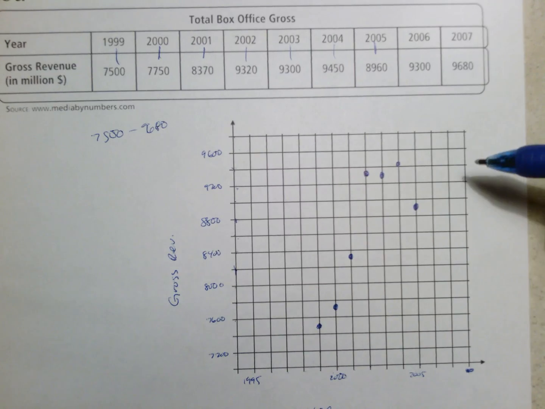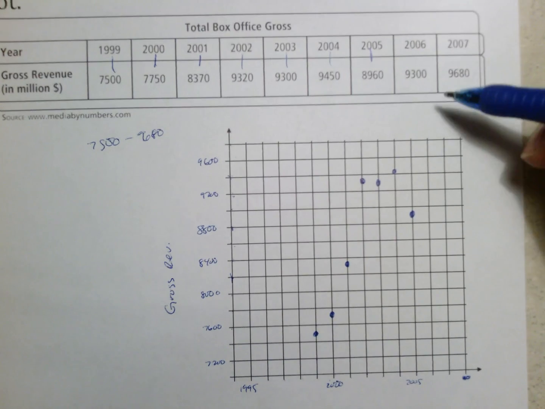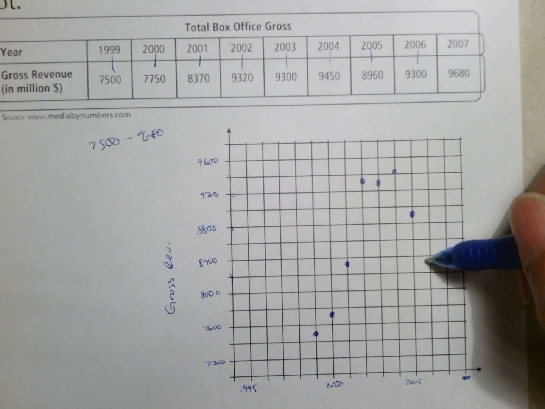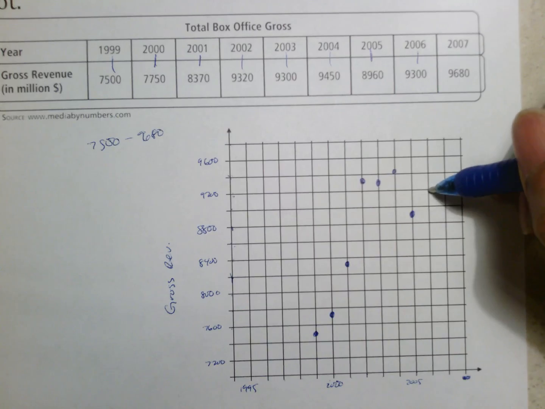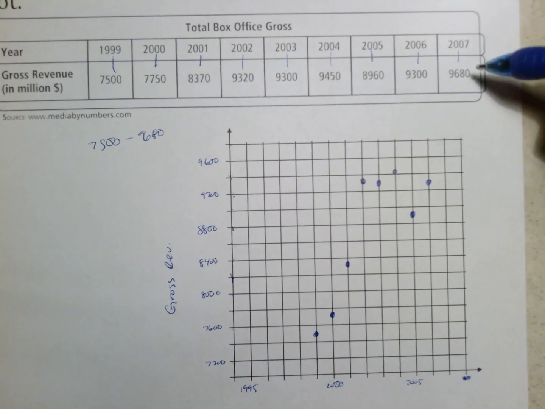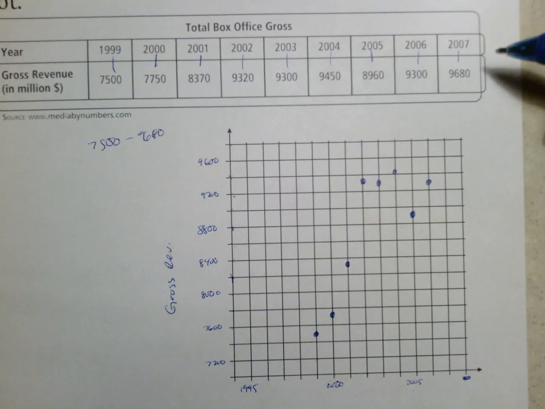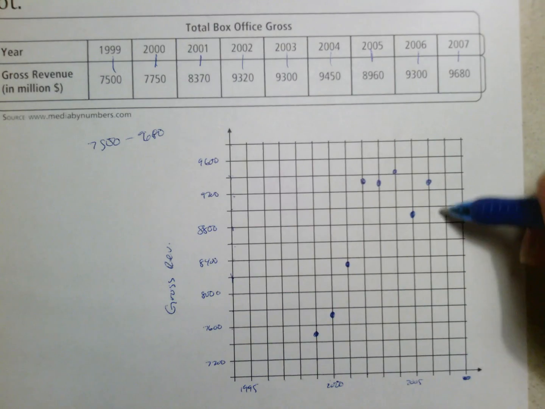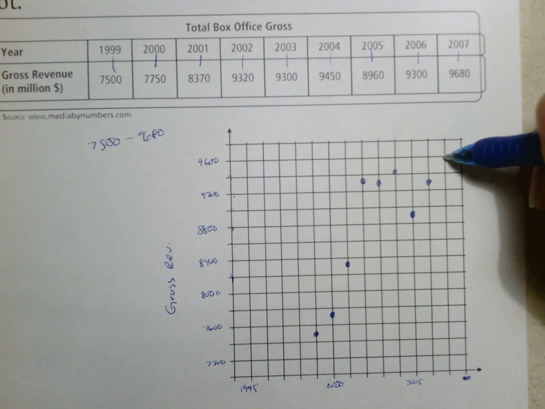Would be somewhere around there. 2006 goes to 9,300, so here's your 2006. 9,300 would be, that's 92. 93 would be right there. And then 2007 goes to 9,680, so 2007, 5, 6, 7 goes to 9,680. Well, here's your 96. 9,680 would be slightly higher than that.